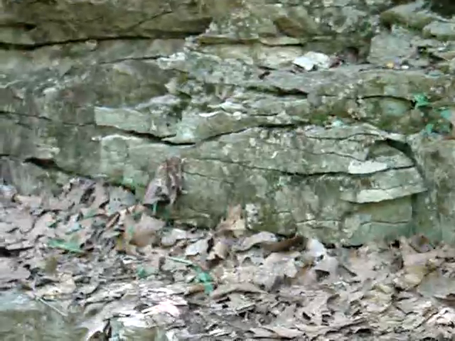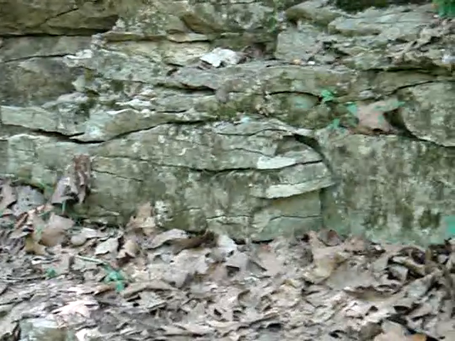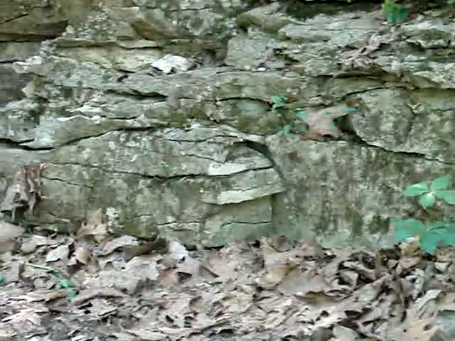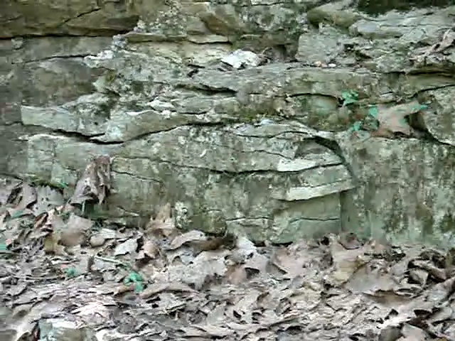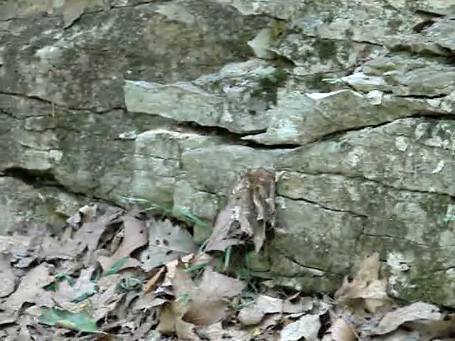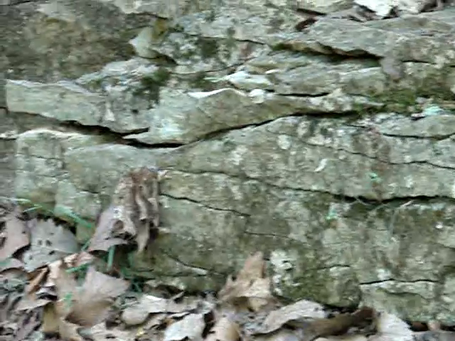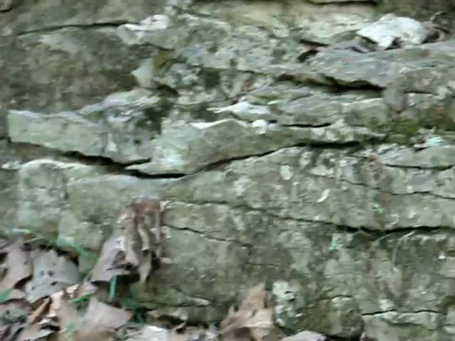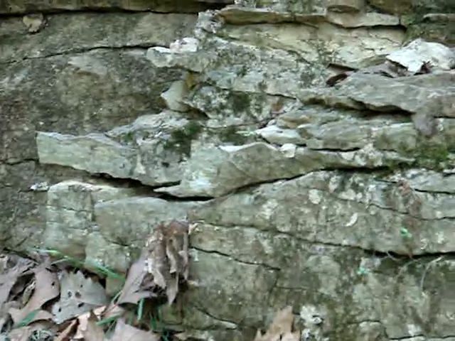And sedimentary rock. Rock made from layers and layers and layers of sediment. Here in the bluff wall, you can see many of those layers as they crack through repeated freezing and thawing.